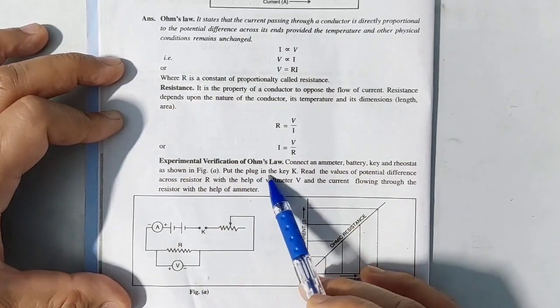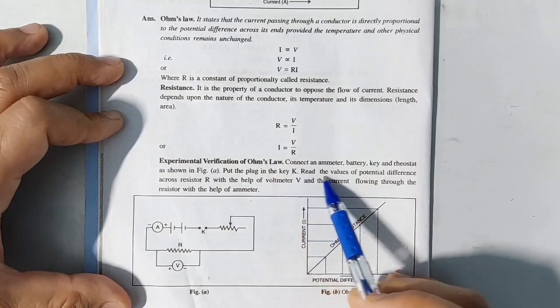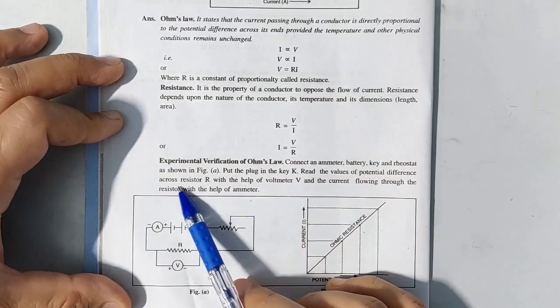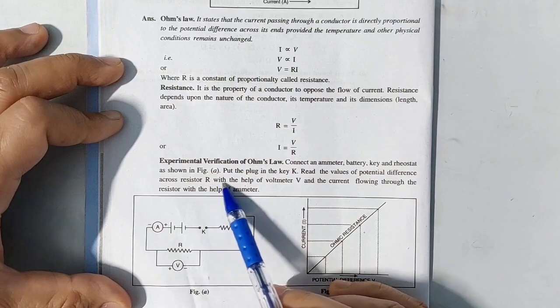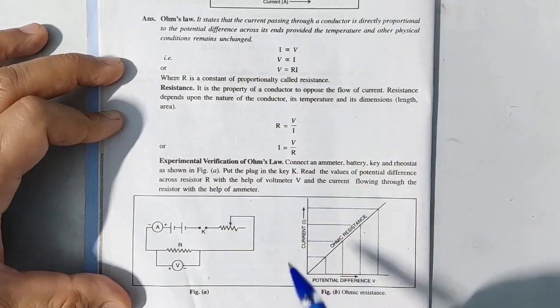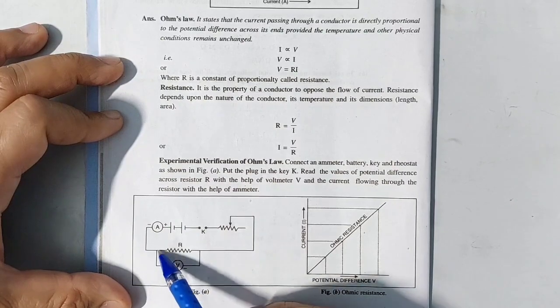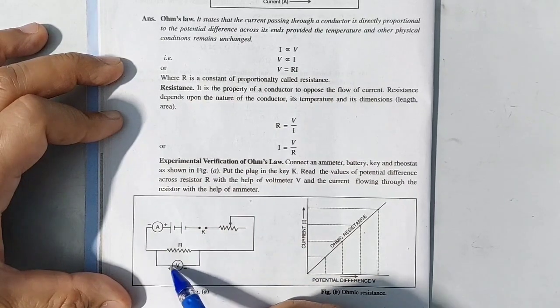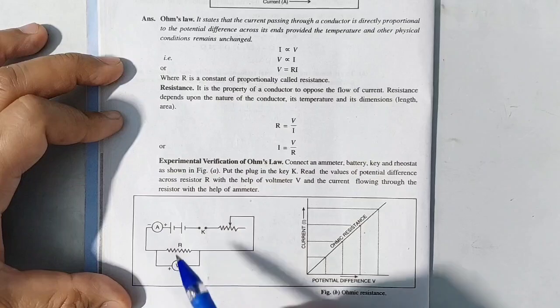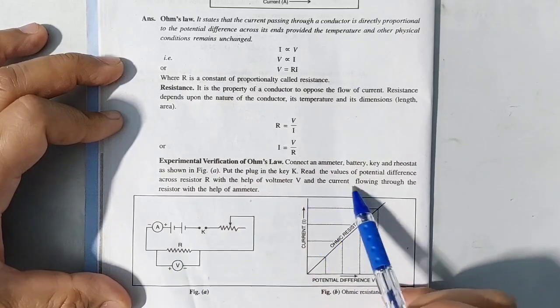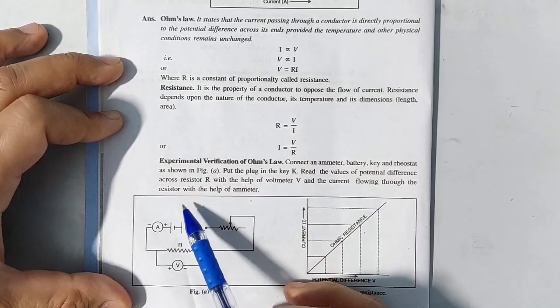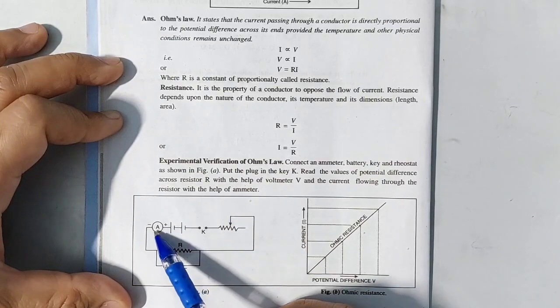Now put plug in the key K, read the values of potential difference across a resistor R with the help of voltmeter. We can read the value of potential difference from voltmeter, which is attached parallel to resistor R, and the current flowing through the resistor with the ammeter, and through ammeter we can measure the current.